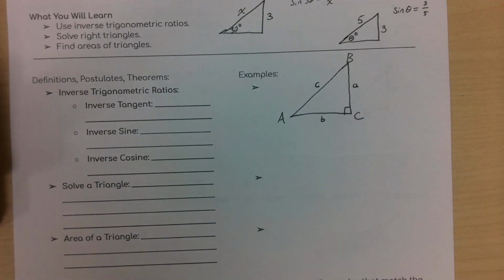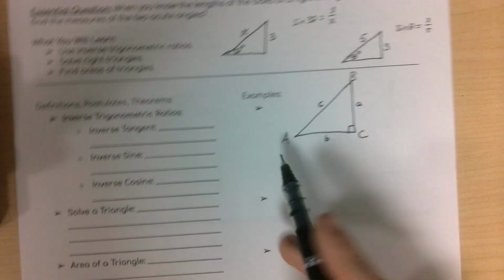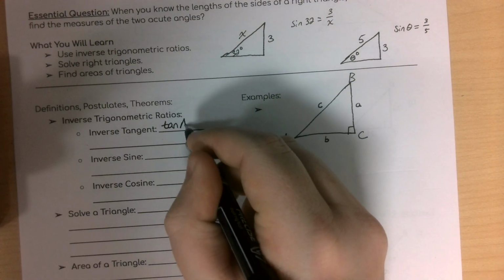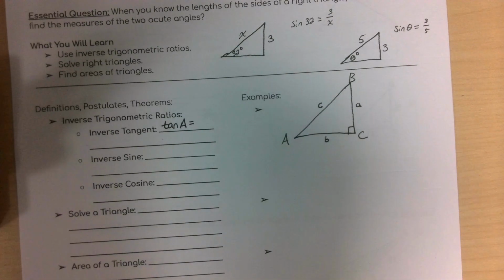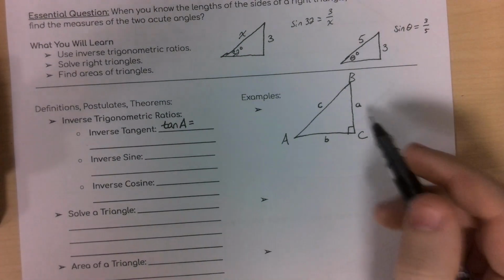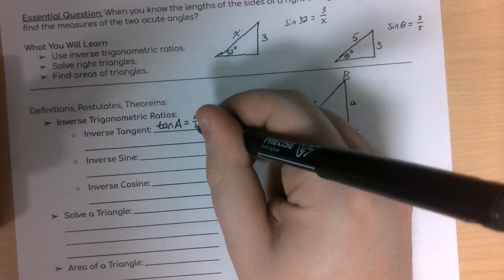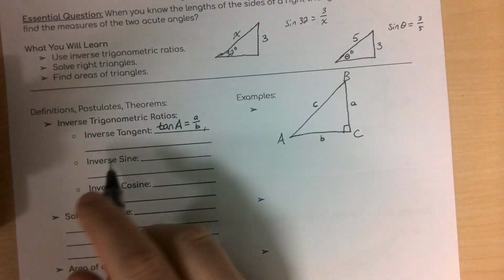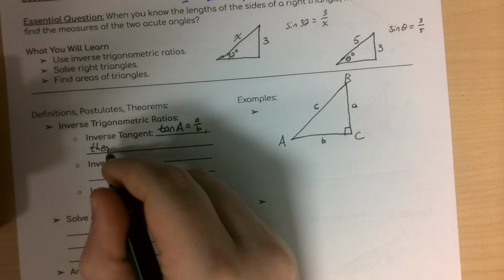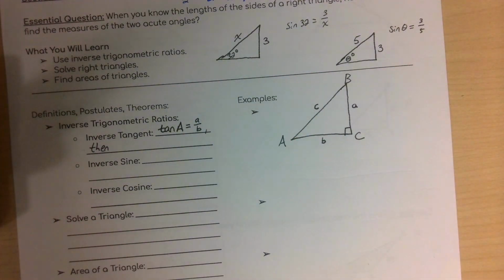Normally, we know that if we wanted to find the tangent of A, for instance, well, the tangent of A is equal to our opposite over adjacent, A over B. If the tangent of A equals A over B, then the inverse tangent is the process we can do to reverse it.